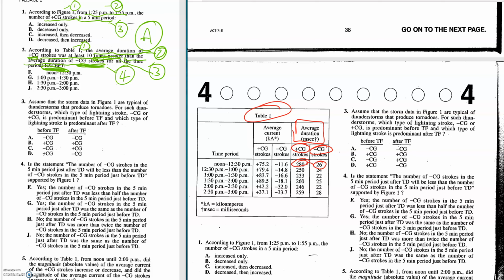So 26 is 10 times, 24 is at least, it's the other way around. 280 is at least 26 times 10. 24 times 10, 233, yep, 22 is 220, 260, 10 times is 250, still going strong. 246, 10 times that is 222, and then we have 259 and 28, 10 times 28 is 280, and that is greater than 259. So this is the time period here, and that would be 2:30 to 3 o'clock, and that is J. Easy enough.